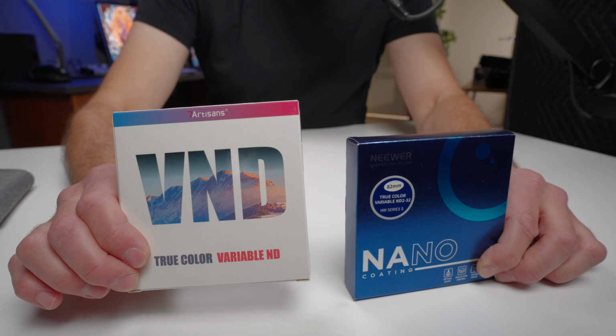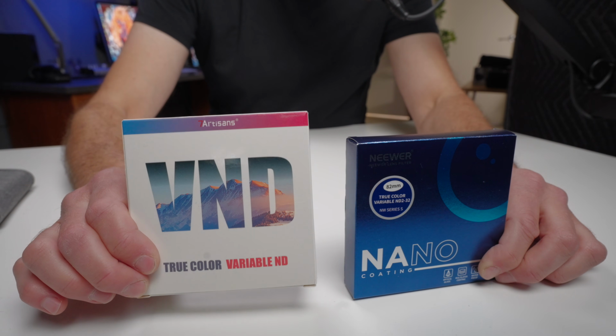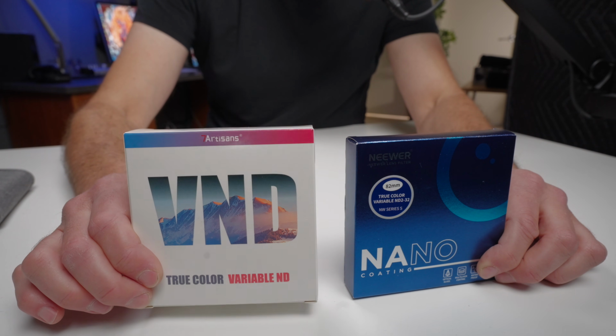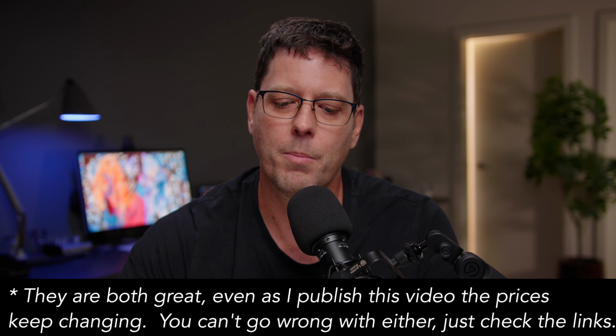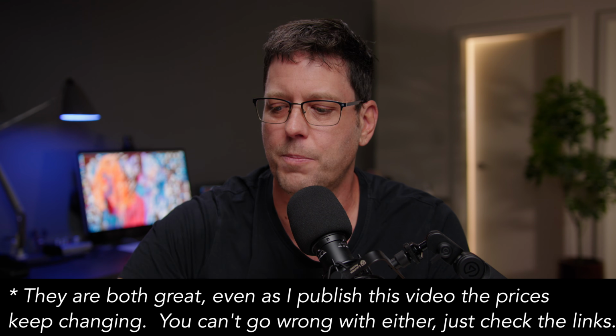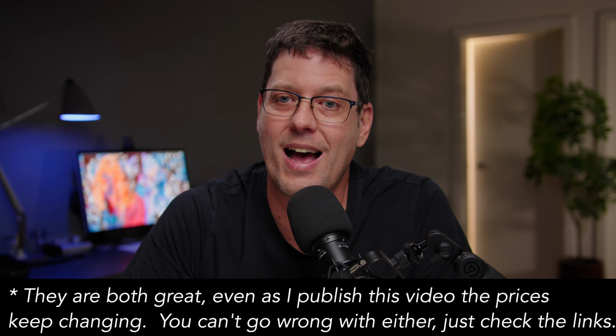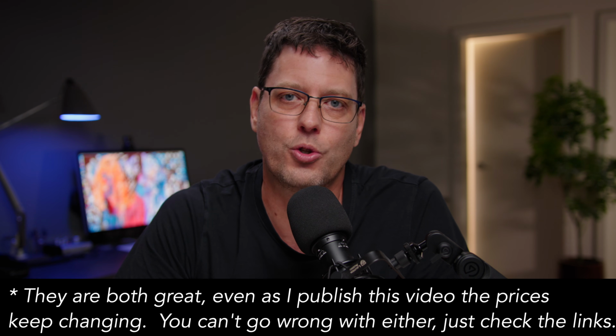But since I've done all those tests, the price on the 7 Artisans has dropped, and it's now cheaper than the Neewer. So I put the links in the description down below. Check the pricing. If the 7 Artisans is cheaper or close, I would definitely go with that. The only disadvantage of the 7 Artisans is it is a 2 to 5 stop filter rather than a 1 to 5 stop filter. But for me, I would make that sacrifice just because the optical performance of the 7 Artisans is so good. It's actually not that far behind the Nisi True Color Pro.